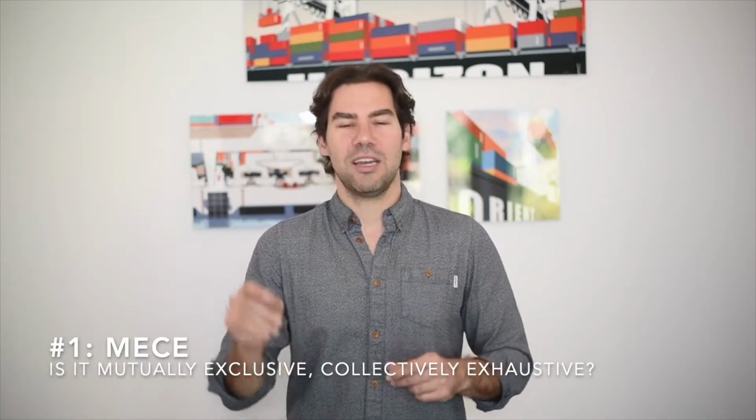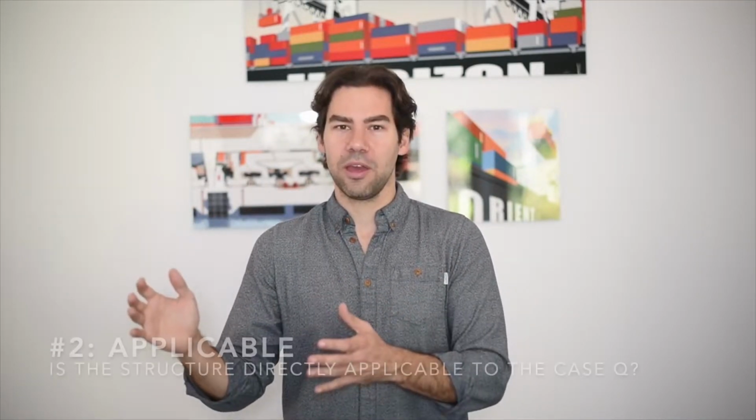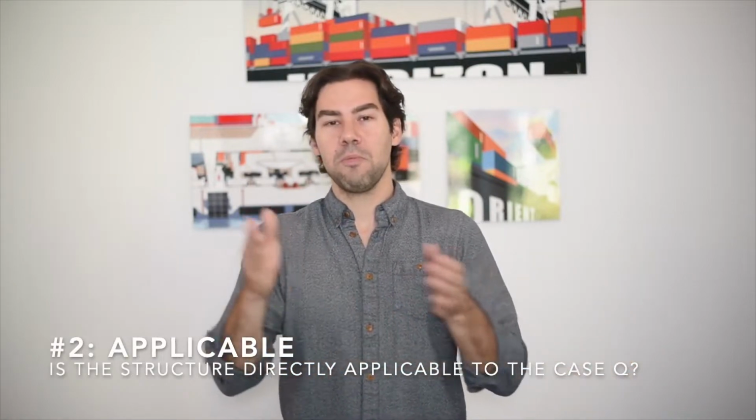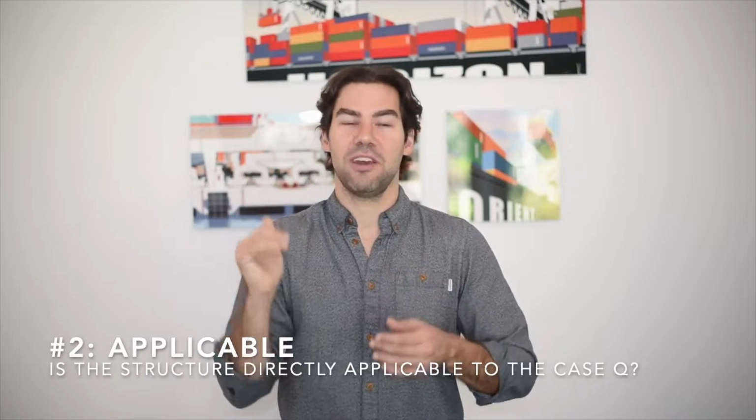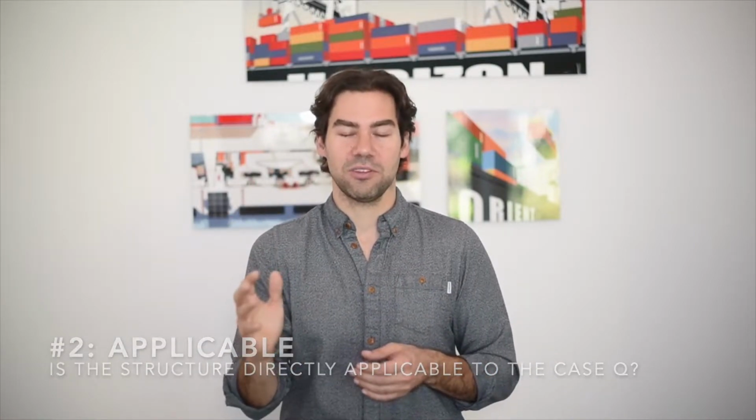But the first question is, is my framework MECE? The second is, is it applicable? A framework can be MECE without being directly applicable to the problem at hand. And you want to make sure that you've hit both those first 2 boxes, of course. And then the last is, is it customized?